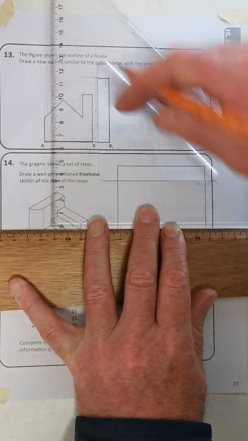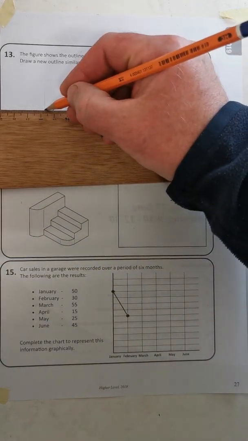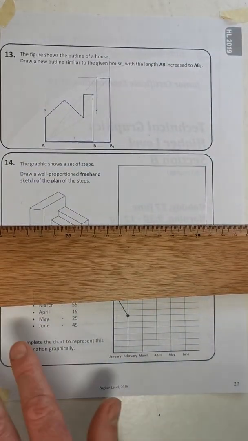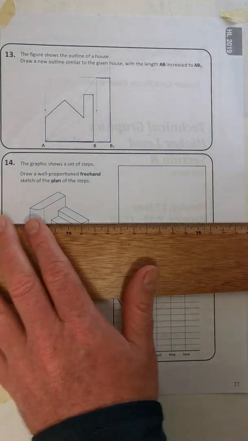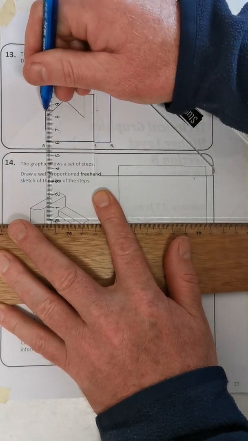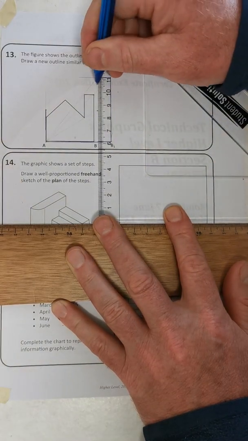So I can just bring that across. So just heavy that in so you can see it a bit better. So that's gone up to there, that's coming down to here.